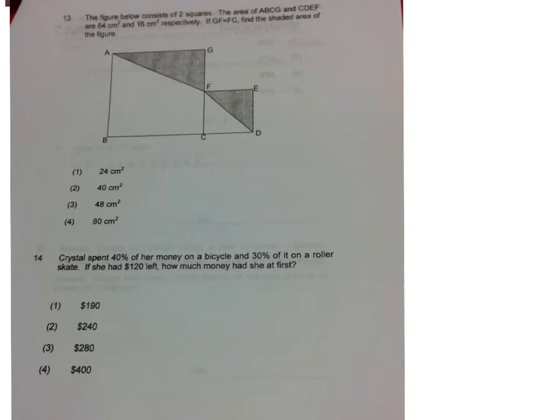Okay, we move on now to question 13. The figure below consists of 2 squares. Area of ABCG, CDEF are 64 and 16. So 64 and 16, meaning that this must be 8, this must be 8, because 8 times 8 gives 64, and that 16 here must be 4, and here must also be 4. Here is also 4, because from here to here is actually 4.